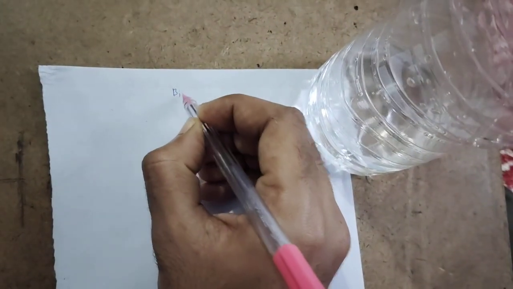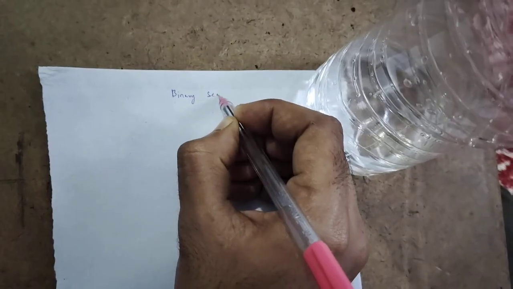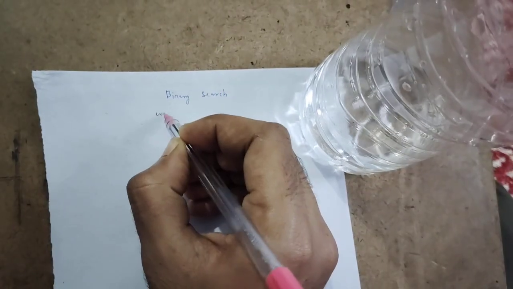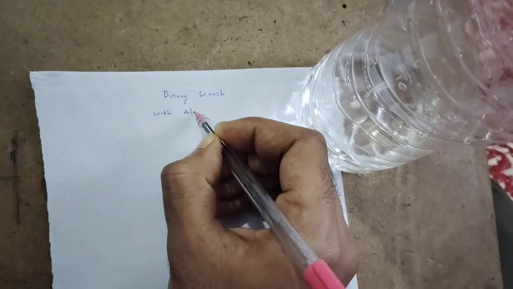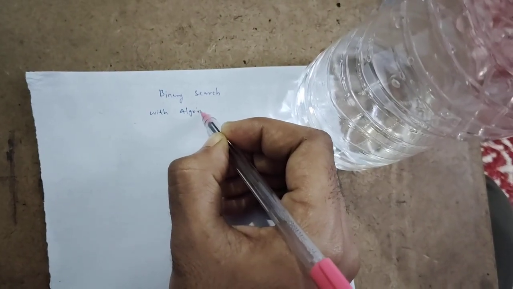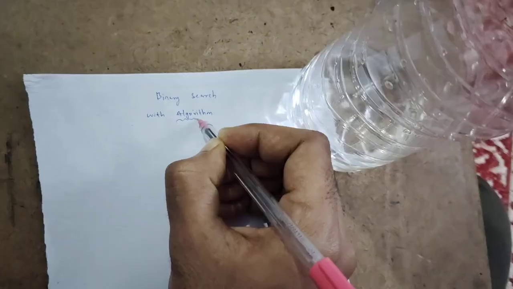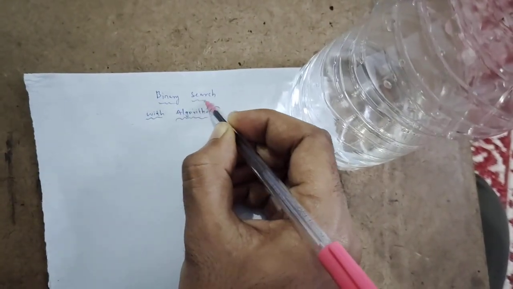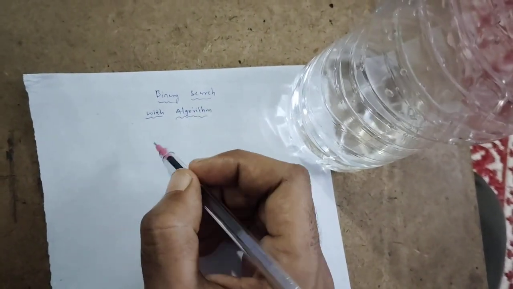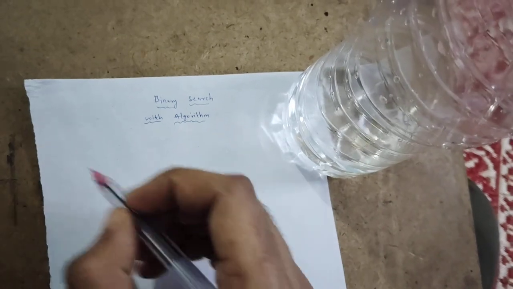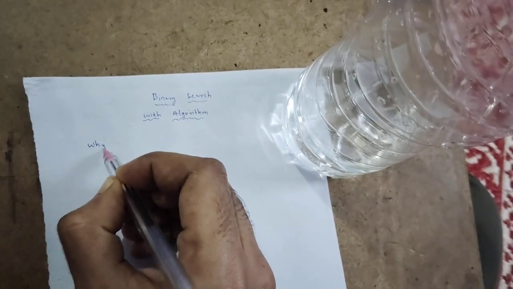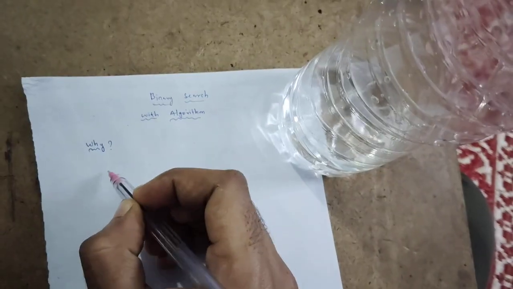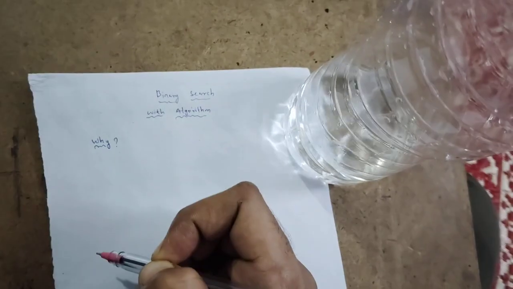For all, I'm going to explain binary search with algorithm. Binary search with algorithm. Let's see why we are using binary search.